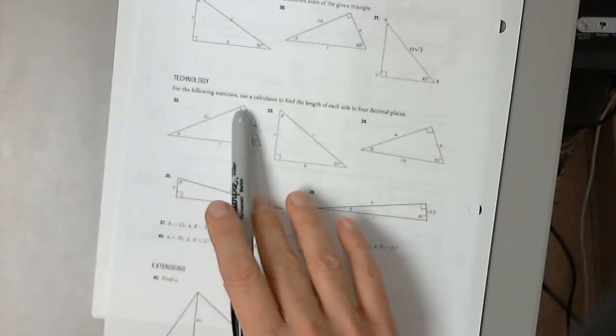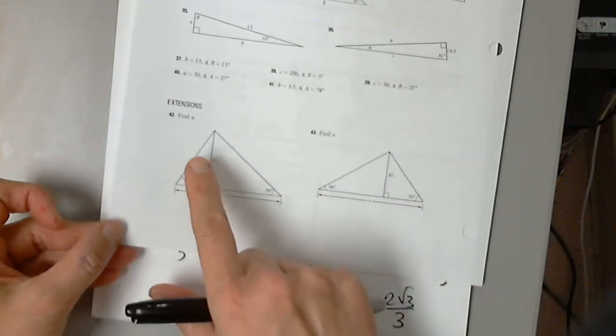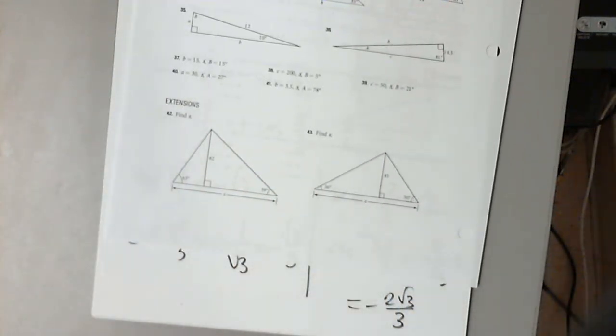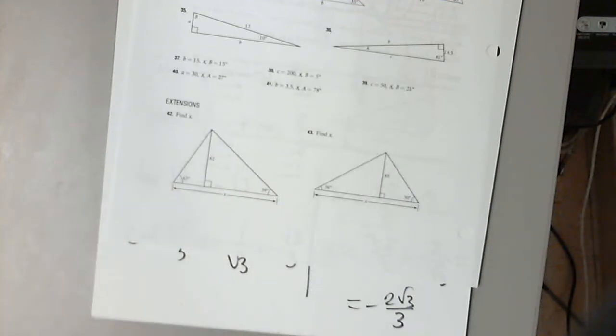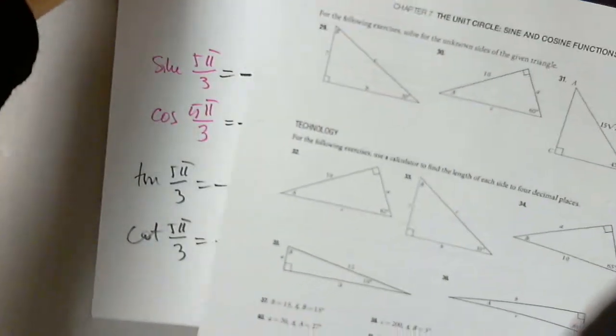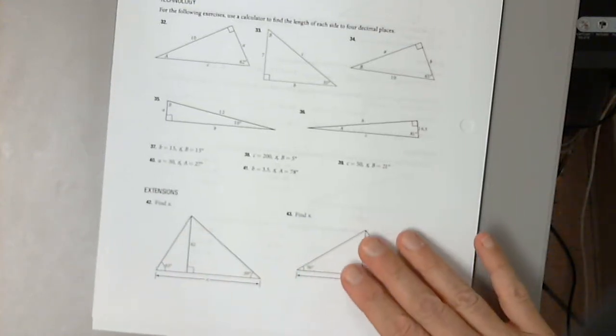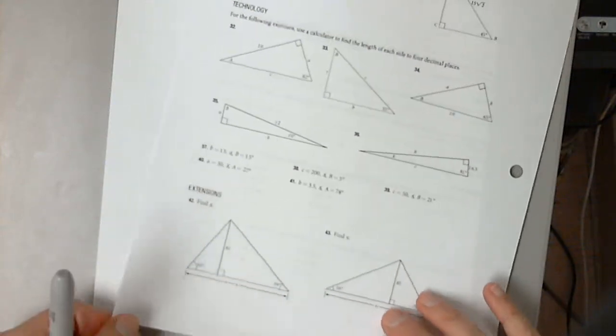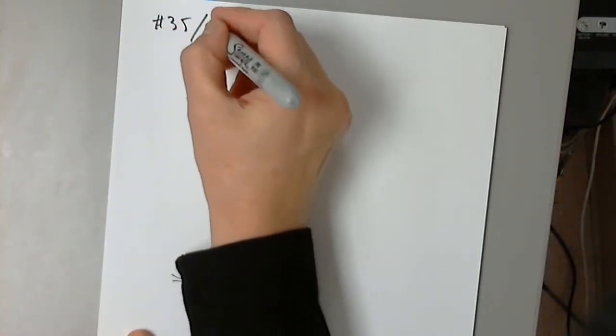Okay, here we're asked for the following exercises, use a calculator to find the length of each side to 4 decimal places. So let's choose a problem. Of course, we can choose here, find x. Maybe that's more exciting. Or we can look at this and find x. Okay, so let's choose a problem. And these problems are on page 602. No preference? Okay, so let's start with 35 on 602.